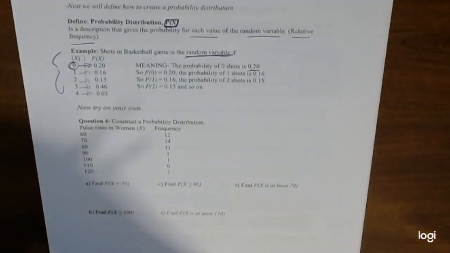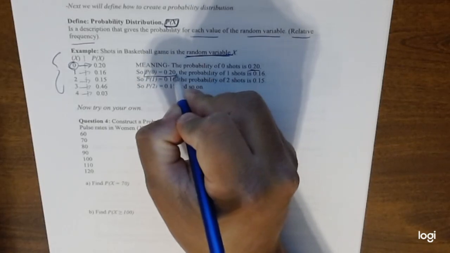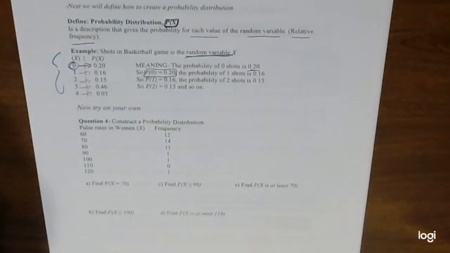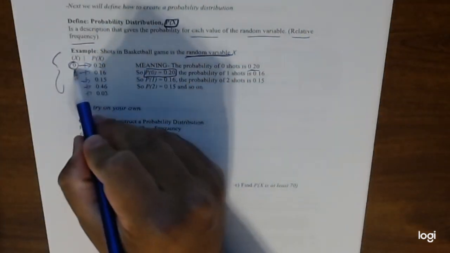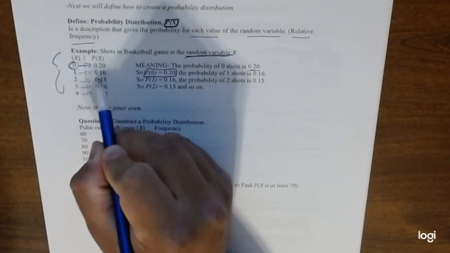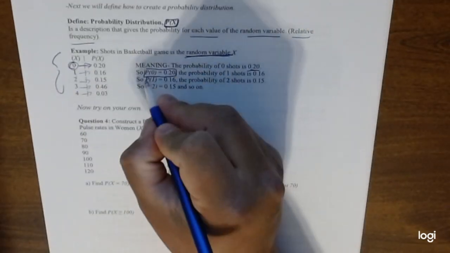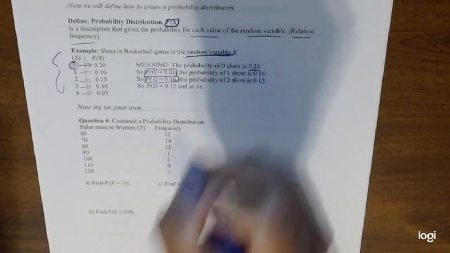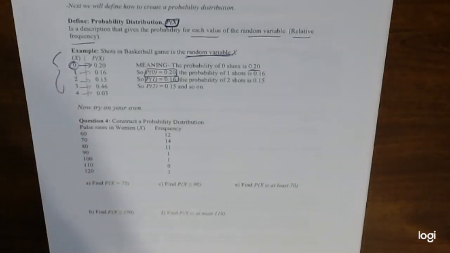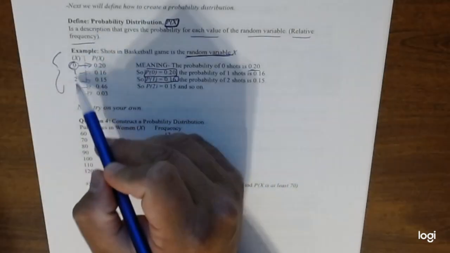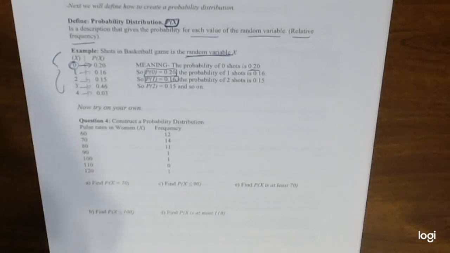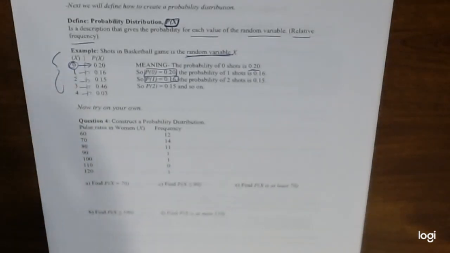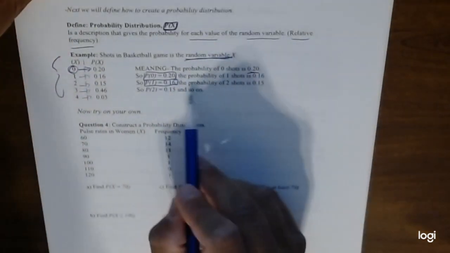The probability, so that's how we write it like this. So instead of in words, that's how we write it. So the probability of 1 shot, so x being 1, is 0.16. So again, we write it as P of 1 equals 0.16, right? So x is 1, and I'll use P of x to associate the number to the actual probability itself. Okay. And then it goes on and on, right?